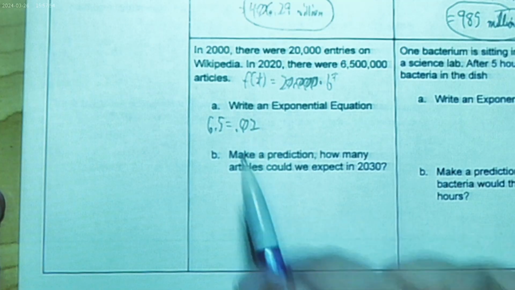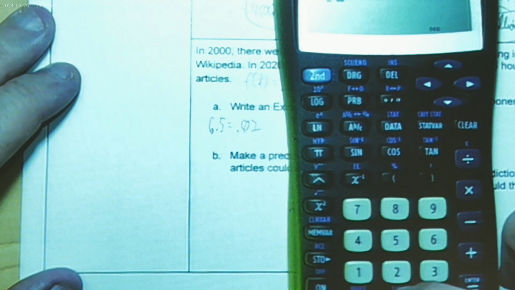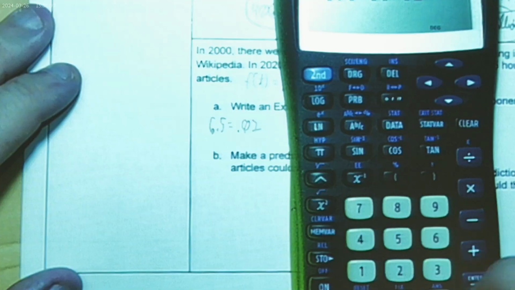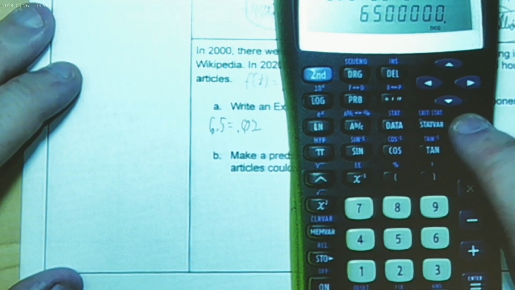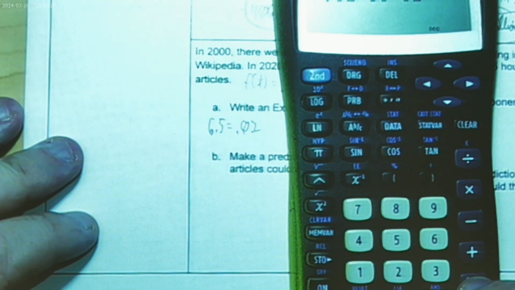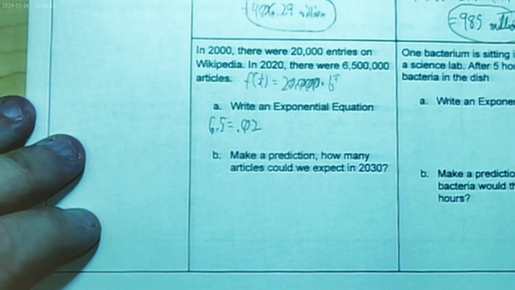So 0.02, and the way I'll verify this, just to be 100%: 6.5 times 10 to the 6th is going to be 6.5 million. So that's 1, 2, 3, 4, 5, 6. And then 0.02 times 10 to the 6th, the same number of zeros behind it, gives me 20,000. Okay, so this works.